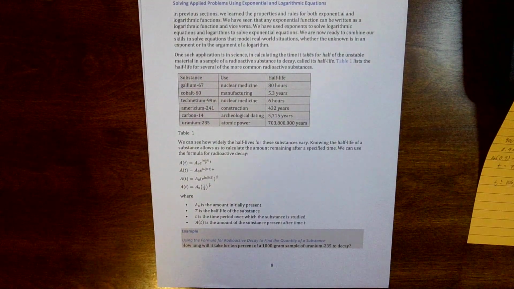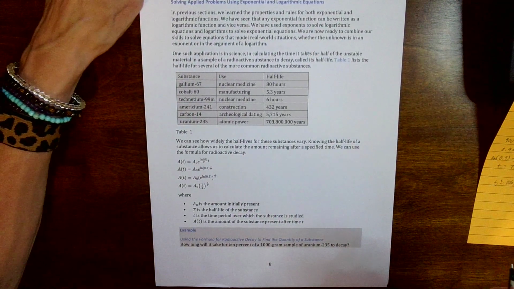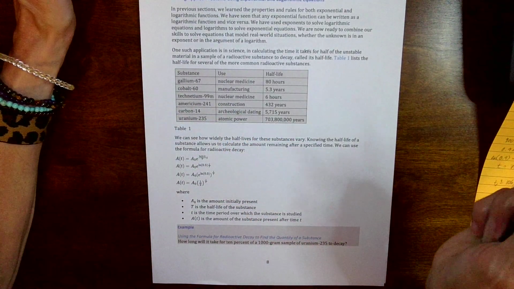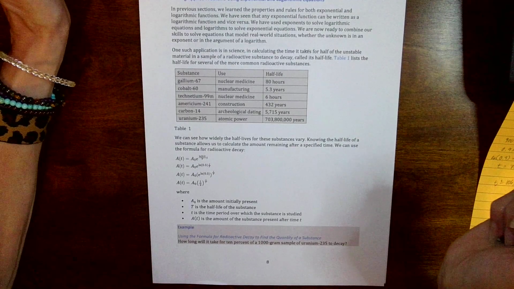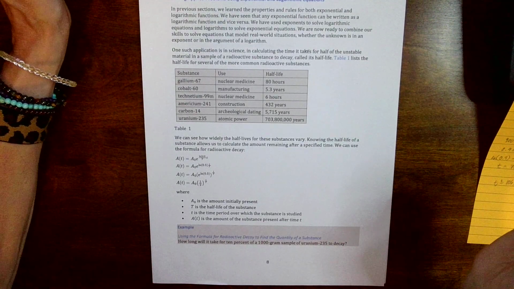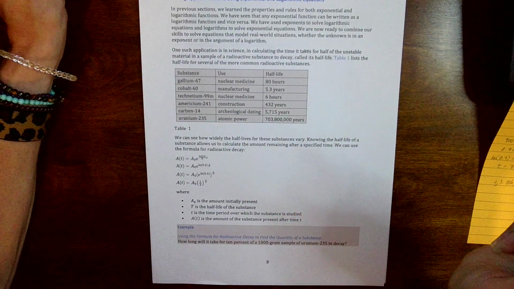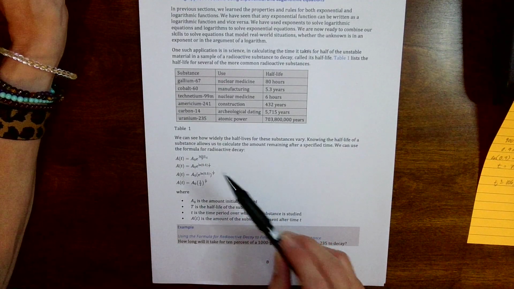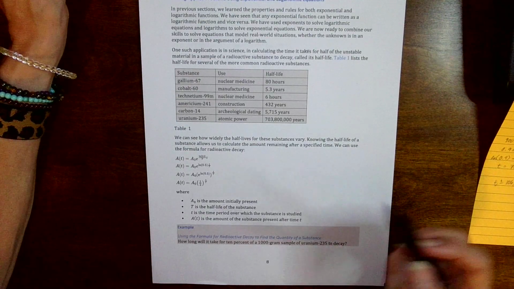Alright, so here's an application problem. One application in science is calculating the time it takes for half of the unstable material in a sample of radioactive substance to decay, called a half-life. This table lists the half-life for several of the more common radioactive substances. So these are the equations that you can use.